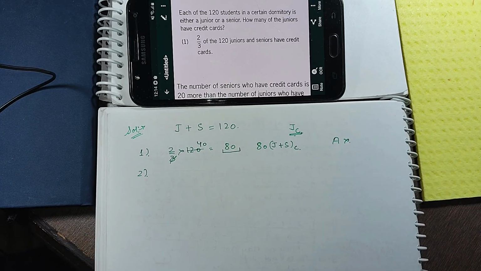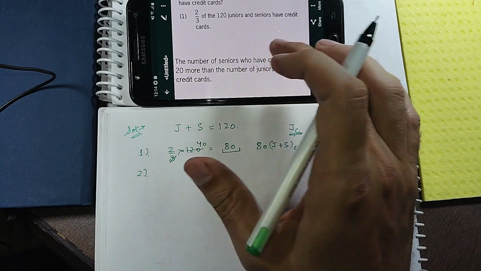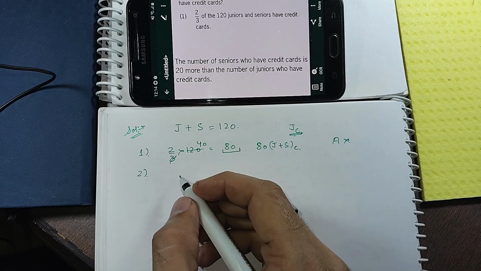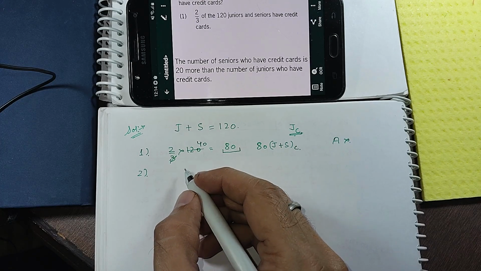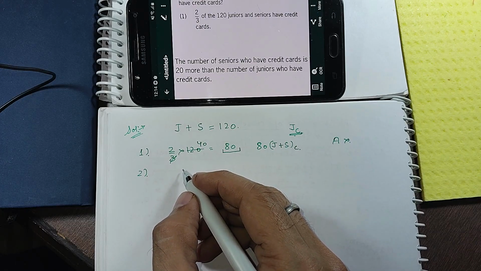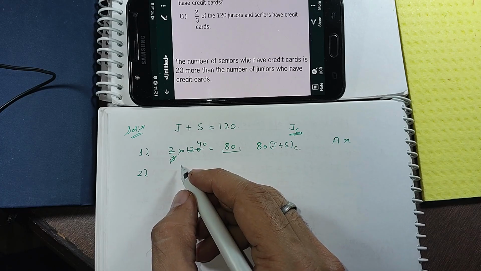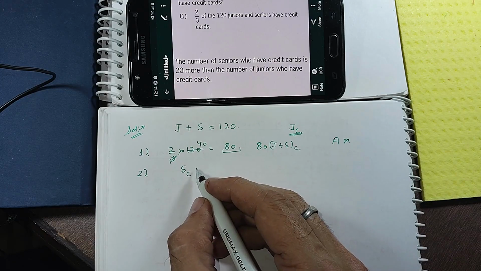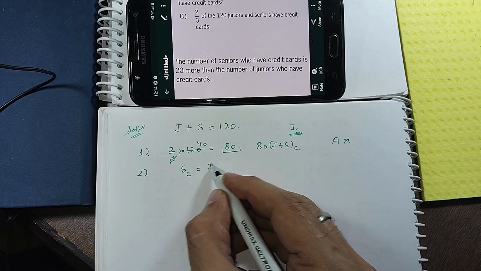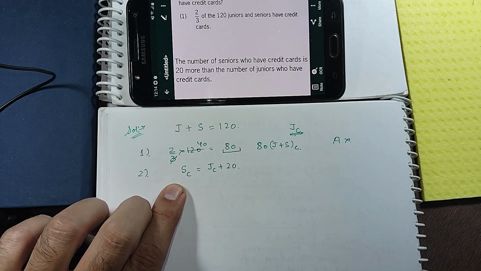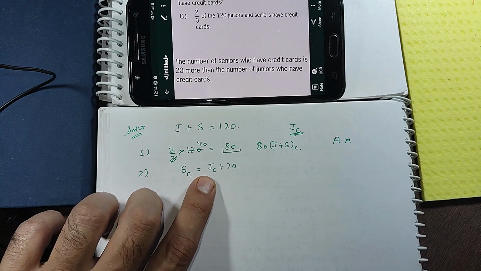Now statement 2 says the number of seniors who have credit cards is 20 more than the number of juniors who have credit cards. So I can write the equation like this: the number of seniors with credit cards, SC, is 20 more than the number of juniors, so SC equals JC plus 20.